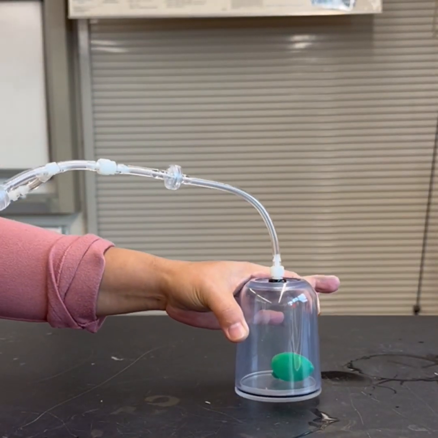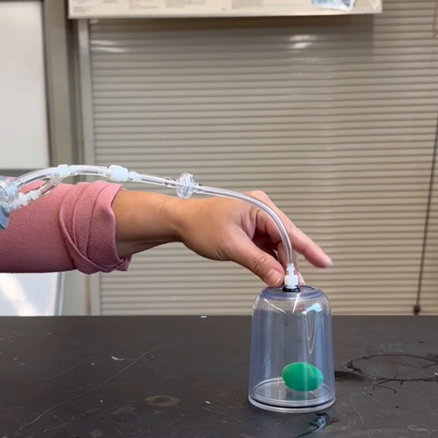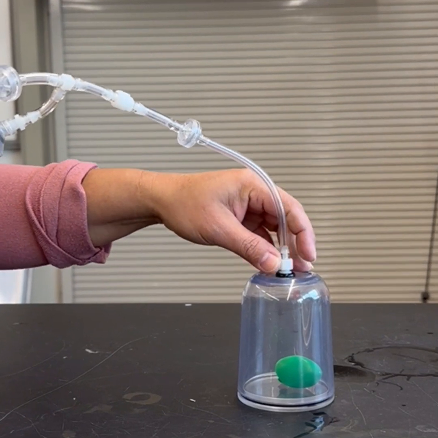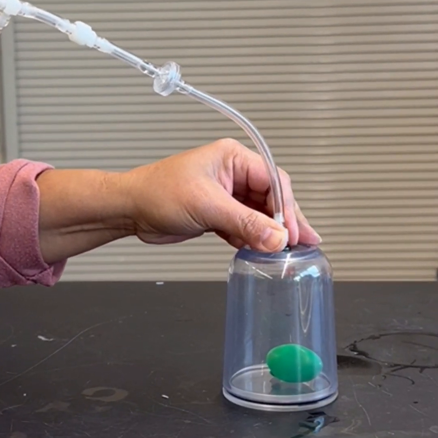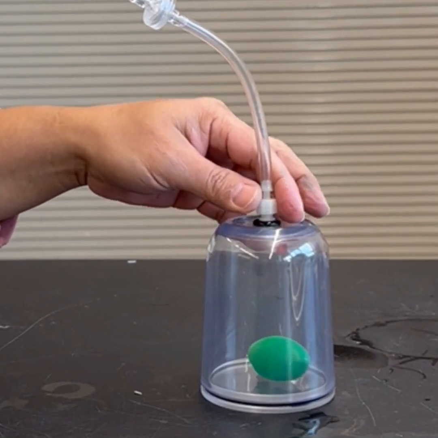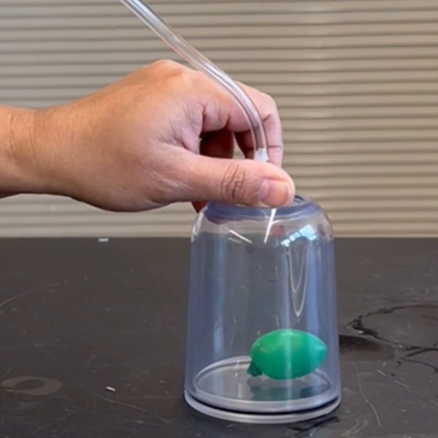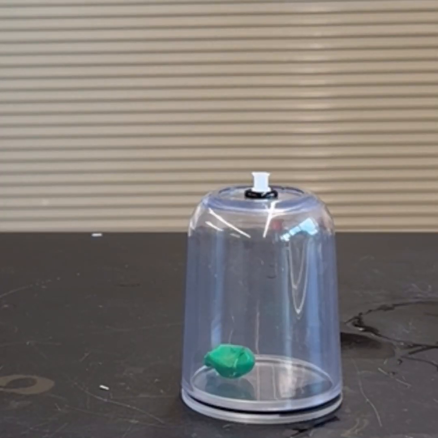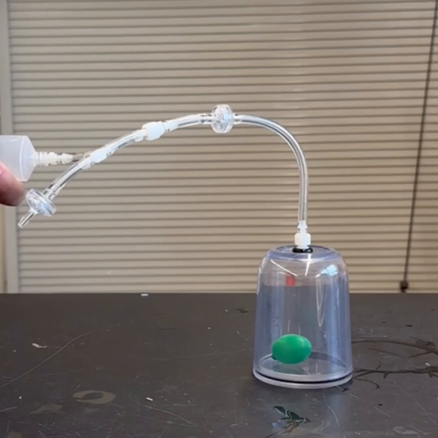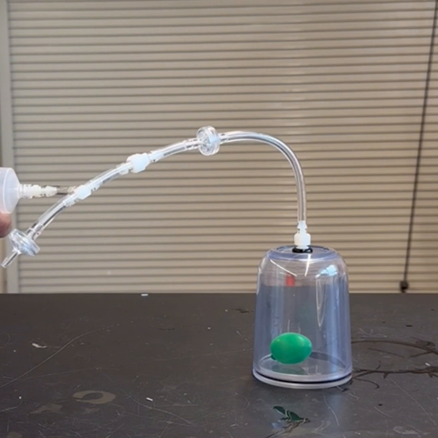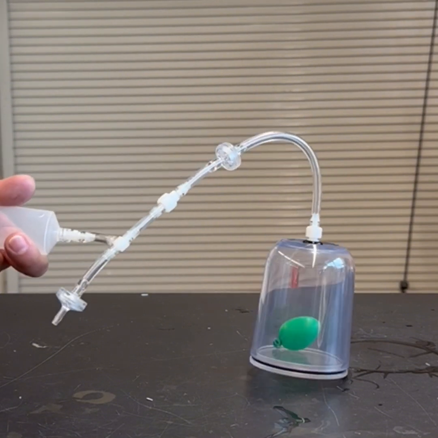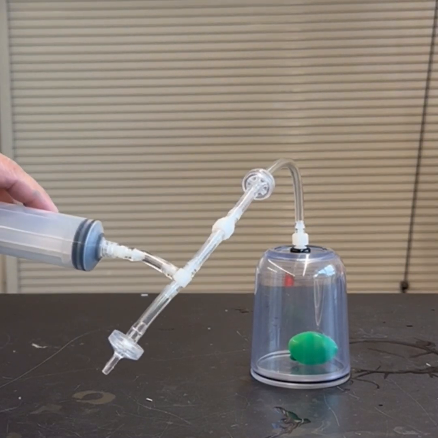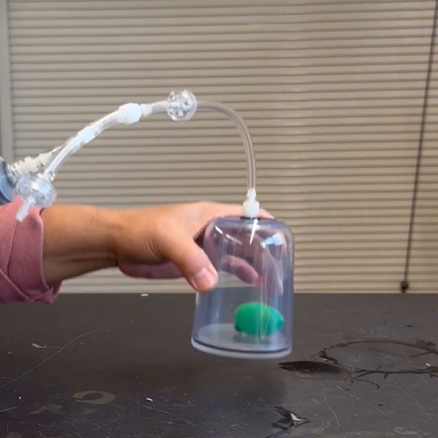Now notice what's going to happen to the balloon as we release this. So that means we're putting back pressure inside. Let's see what happens. There. When I pulled the syringe, I took some of the air out, which means that there's less air inside, thus decreased the pressure. Notice that when pressure is decreased, the volume of the balloon increased.